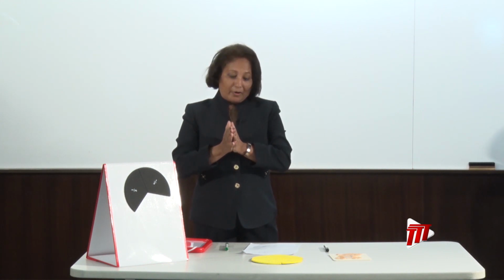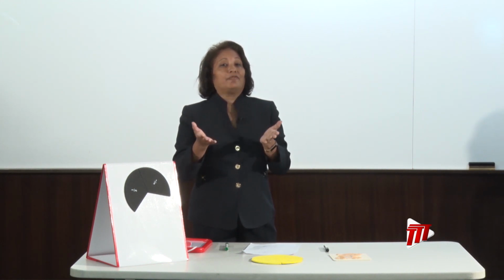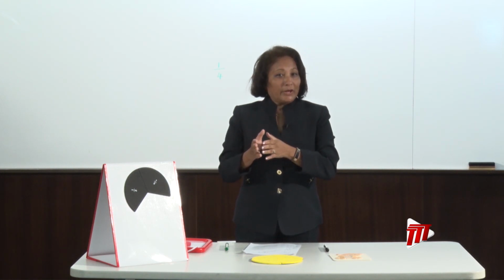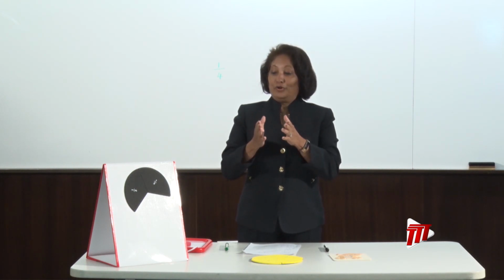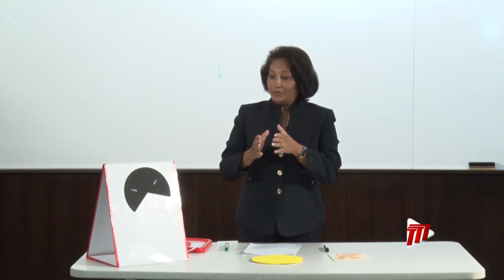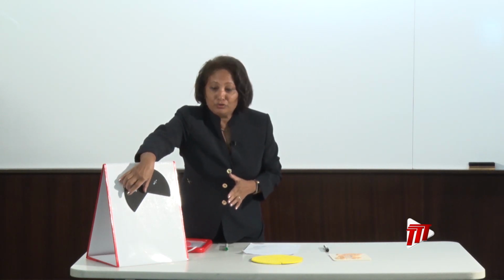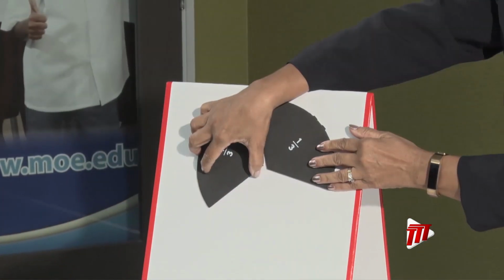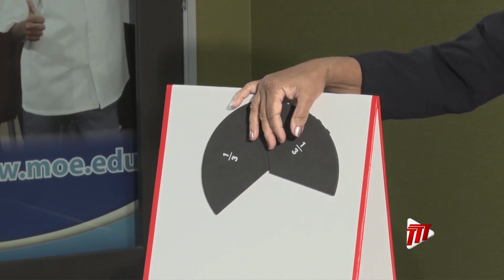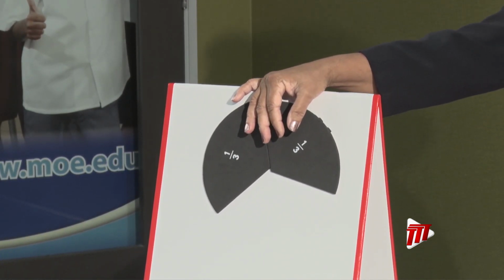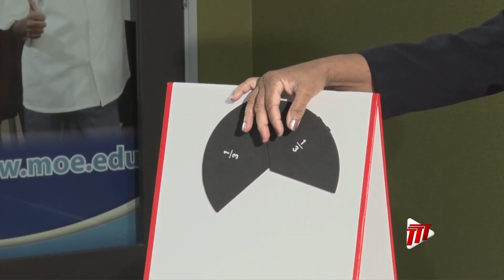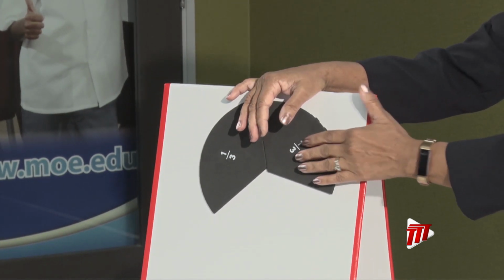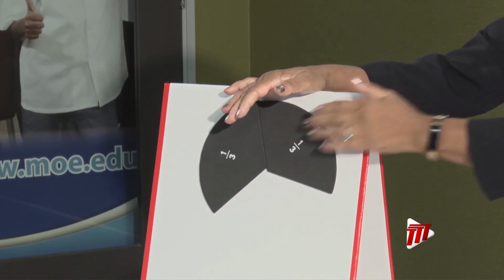So we start with a very simple one. We have a whole that is divided into three equal parts. Remember what three equal parts meant? What is the name we give to three equal parts? Good. It was thirds. So if I have two of these thirds, I have 2/3. And I want to do a subtraction of that. So I want to subtract 1/3 from my 2/3.